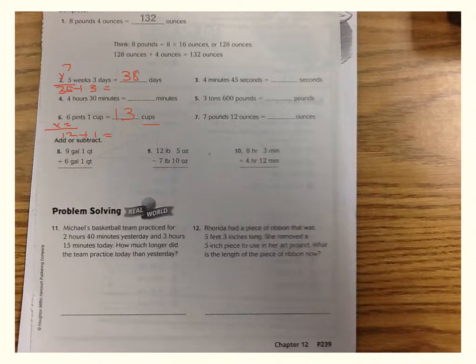Okay, let's look at number 8. How many quarts are in a gallon? 4. Let's do it in our song. How many quarts in a gallon? 4 quarts in a gallon. Perfect.